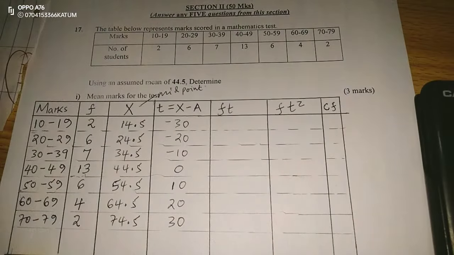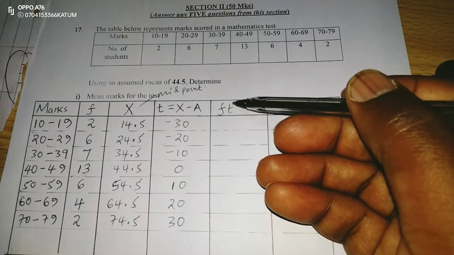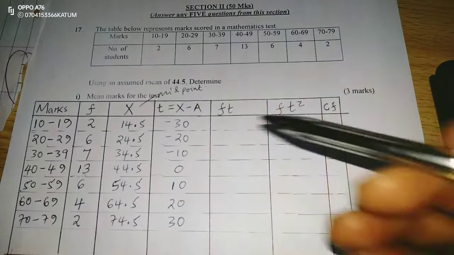Next, I now need the product of each frequency and the deviation of each midpoint from the assumed mean.